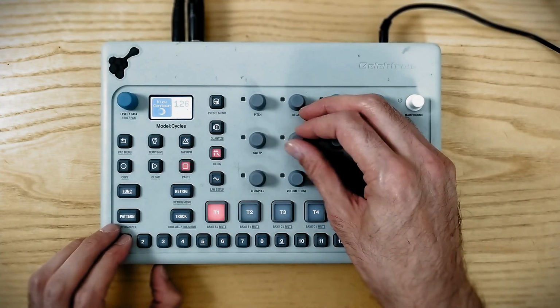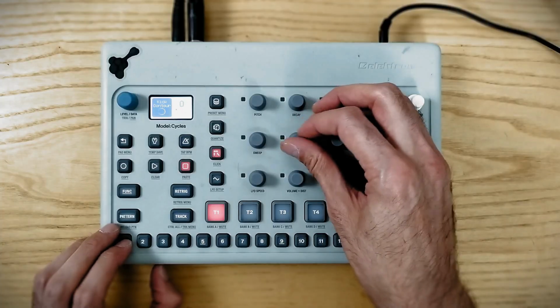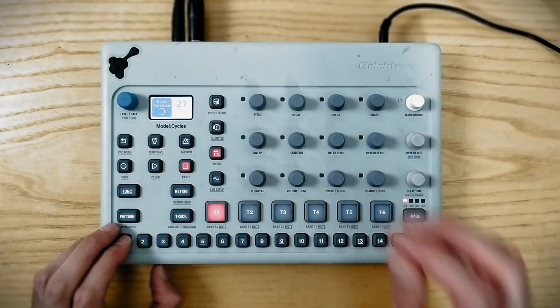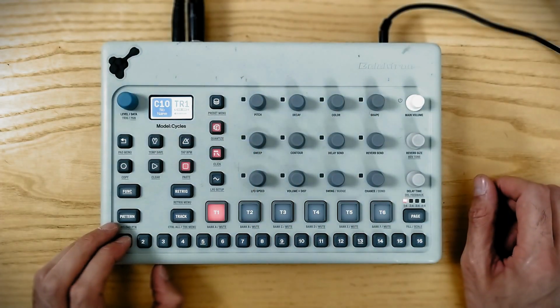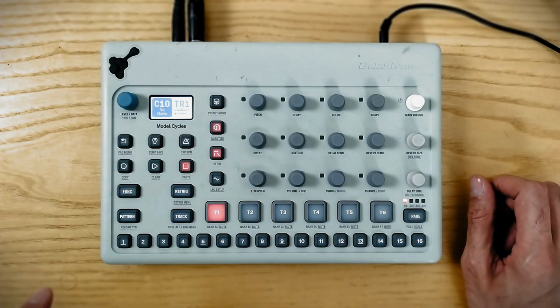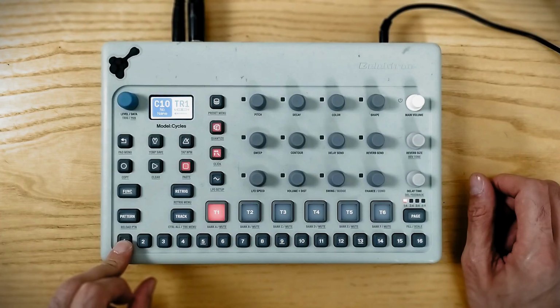Also here the contour is a sort of filter. We can also use the distortion if you want. Now this is a simple bass.